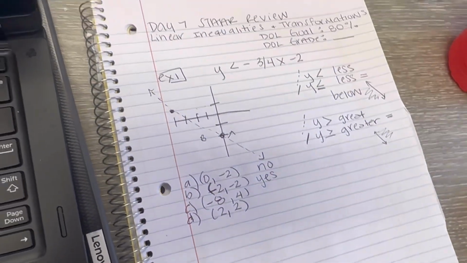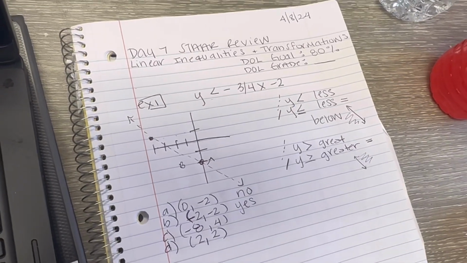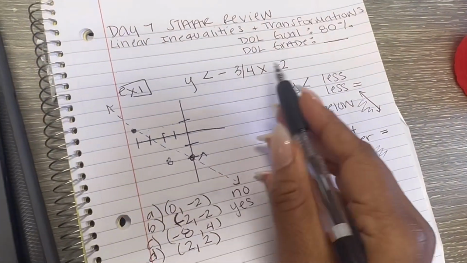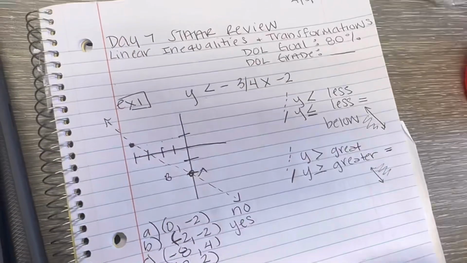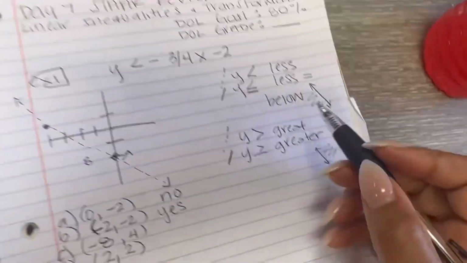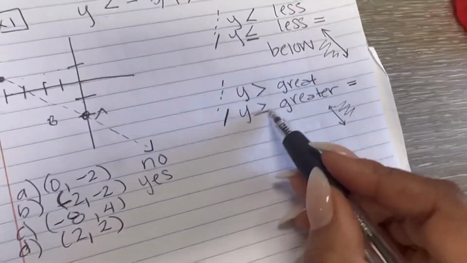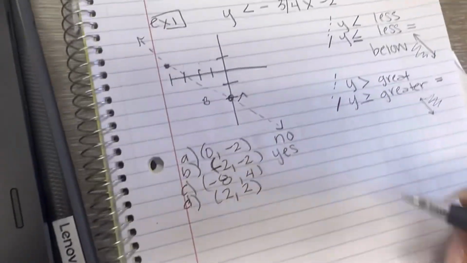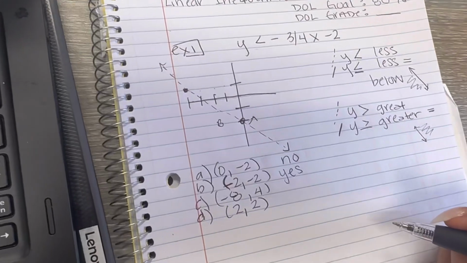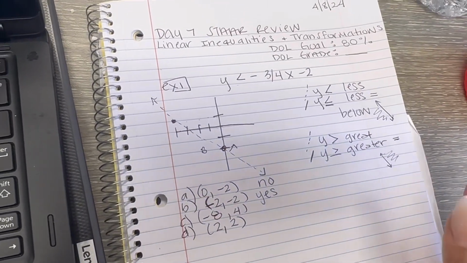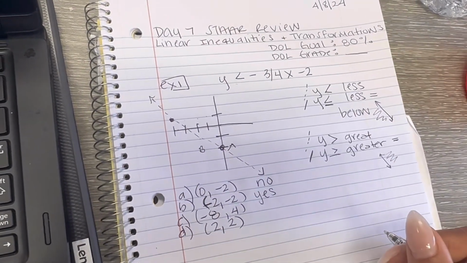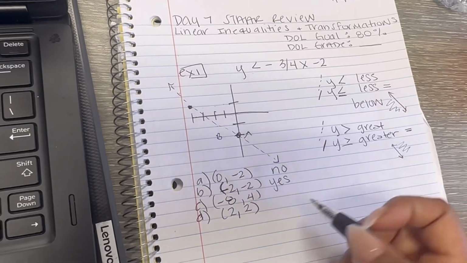So your question for the day is, which points are below the line for this particular inequality, right? Or which point is on or below? Or which point is greater than the line? Which points are greater or on the line? So make sure you know what question you're asking yourself. It's just basic logic that you're using, you're locating. Look and see, that's it, okay?